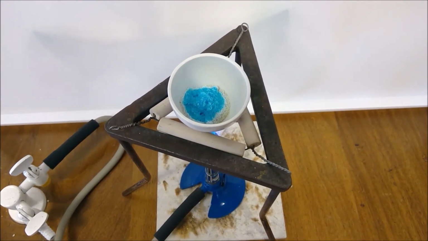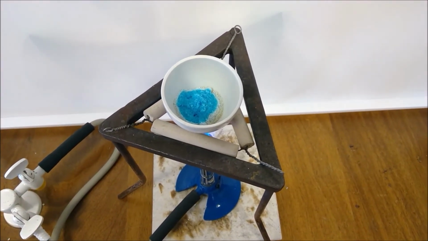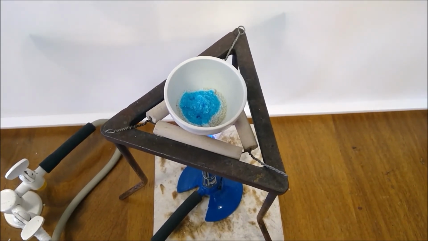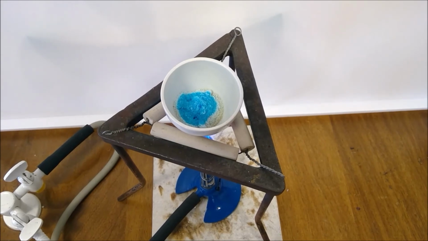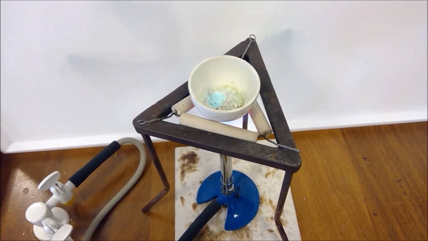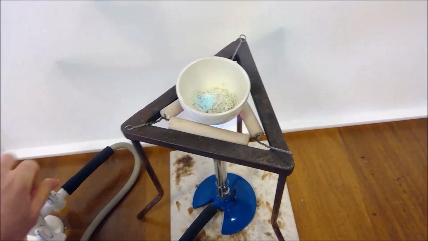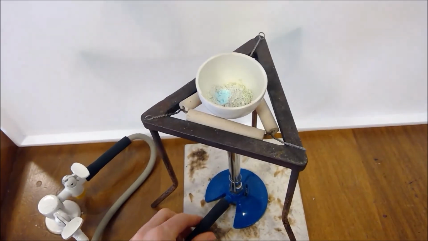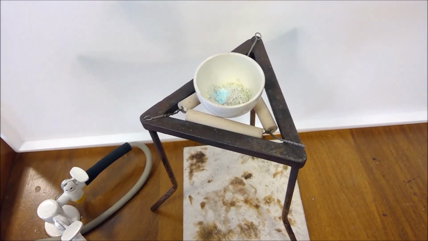Right, take a quick peek. We're about 2.5 minutes in now. And is that looking how you would expect it to look? So now we're at the 5 minute point. So I'm going to switch the gas off and remove the Bunsen burner.